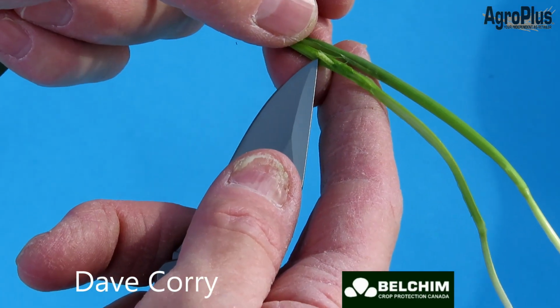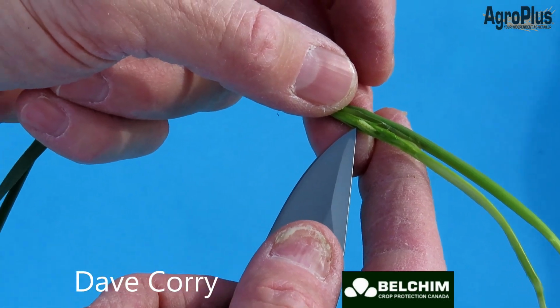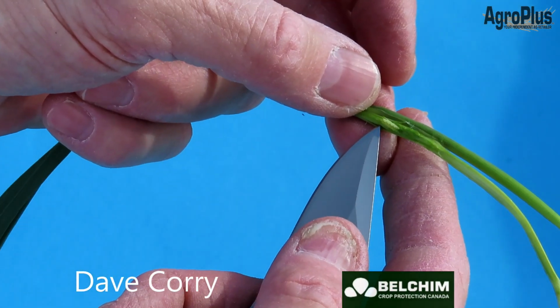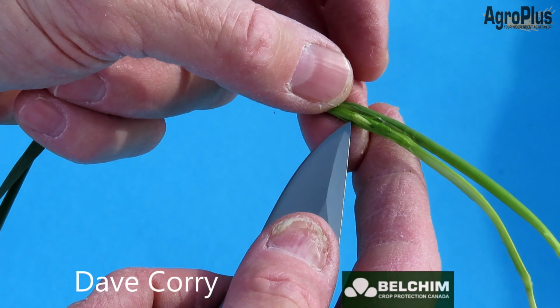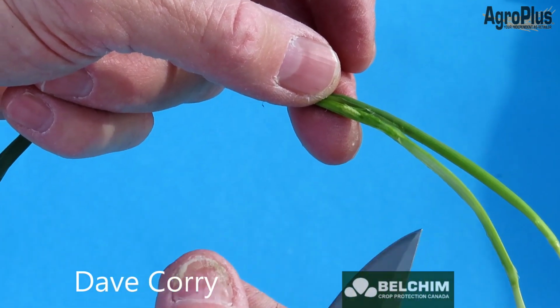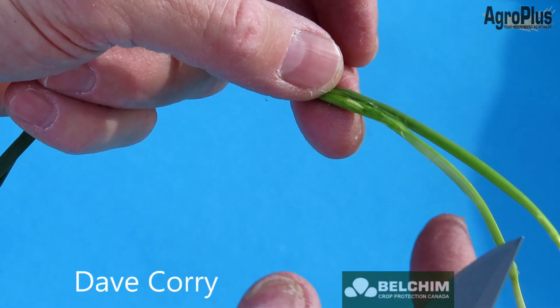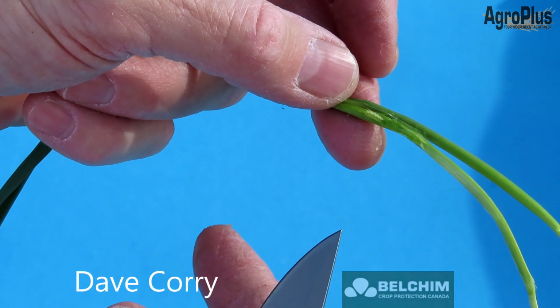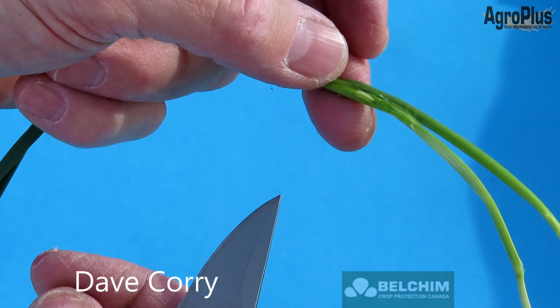So this is really growth stage 32 or 33. So this is ideal timing for Manipulator. If we put it on at this time, this is when that stem is starting to elongate, and we will shorten and strengthen the 1st and 2nd internode and make that stronger as a plant.